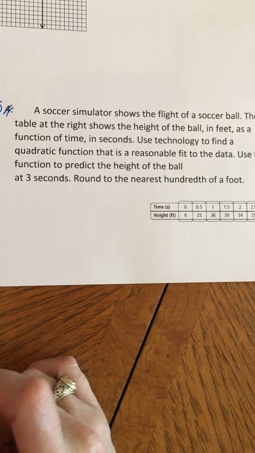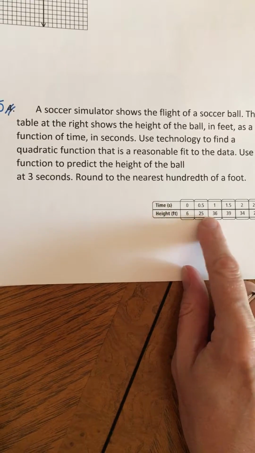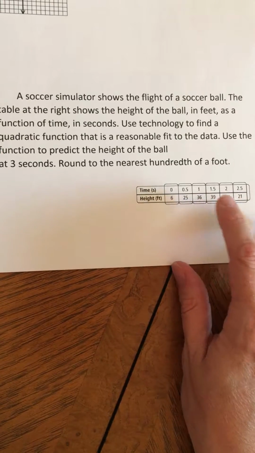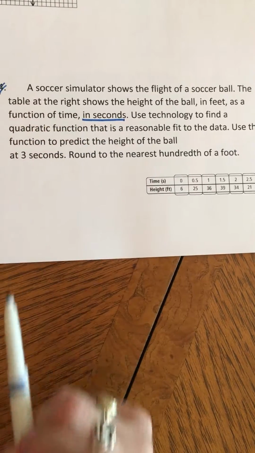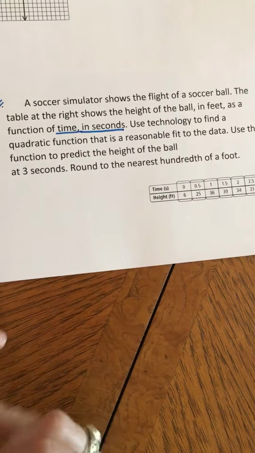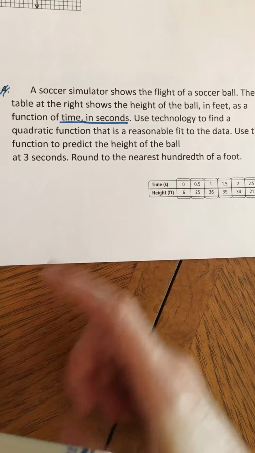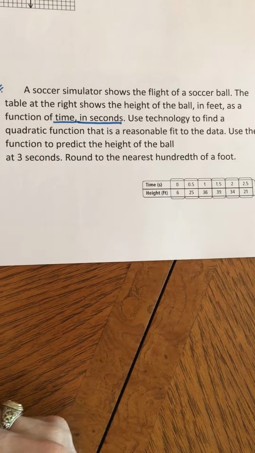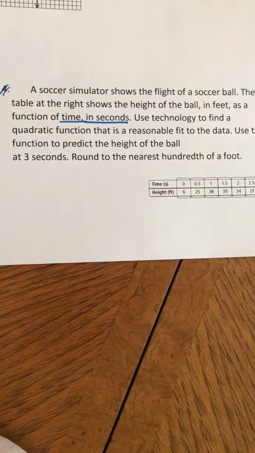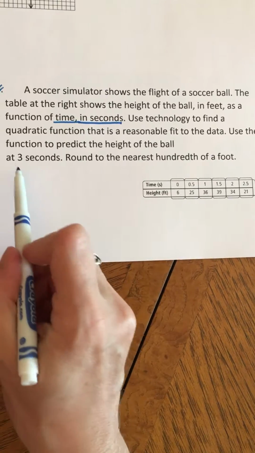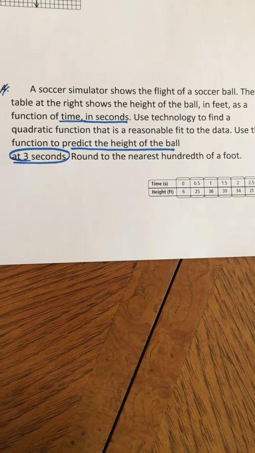A soccer simulator shows the flight of a soccer ball. The table at the right or below shows the height of the ball in feet as a function of time in seconds. Let's circle that, underline that. Use the technology to find a quadratic function that is reasonable to fit to the data. Use the function to predict the height of the ball at 3 seconds. Round to the nearest hundredth of a foot.